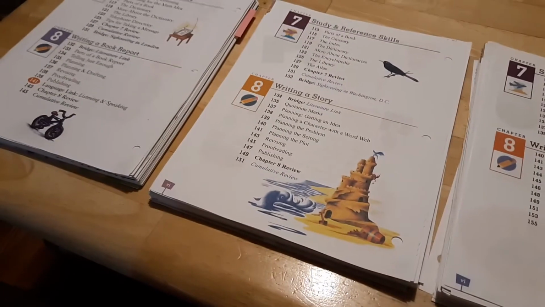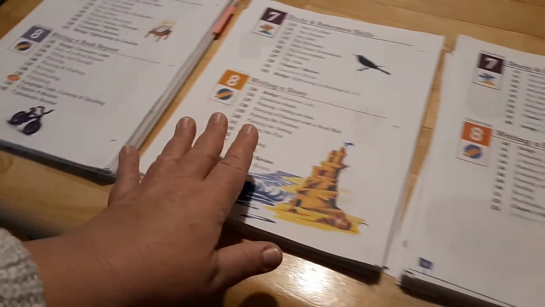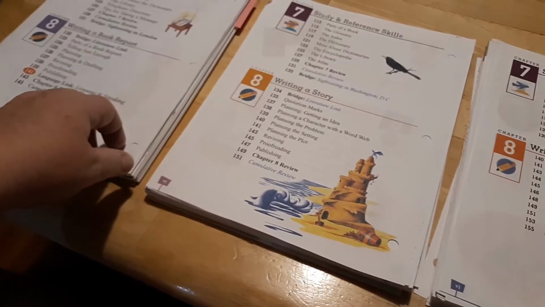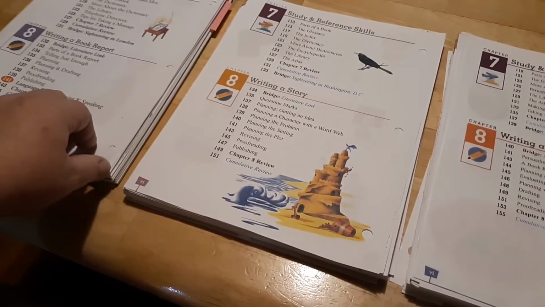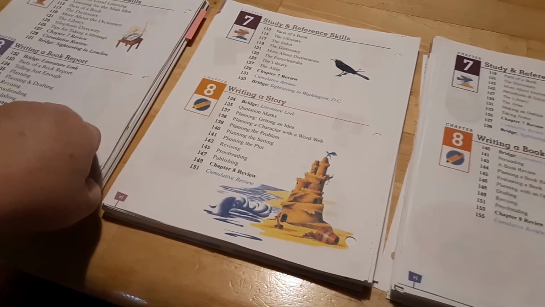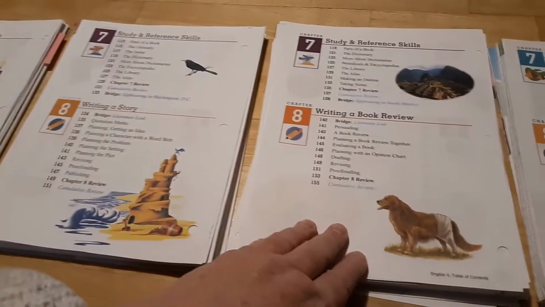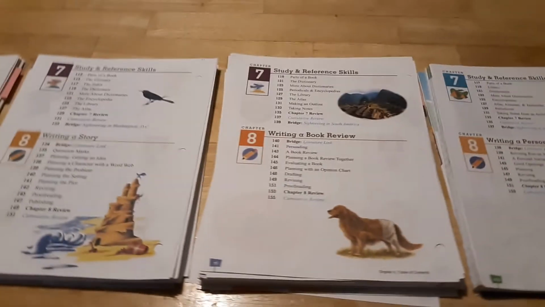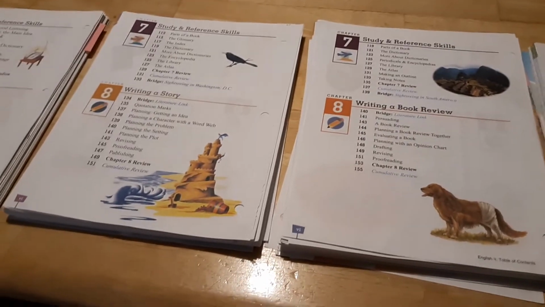Let's see, what was the difference? The older 3 have the atlas compared to none for the second grade that I know of. It's not on their contents list here. And then this one has periodicals, and this one has the almanac. So that's the only difference in that chapter.